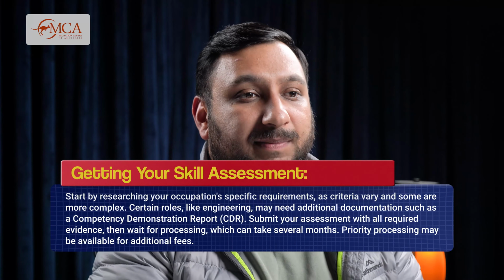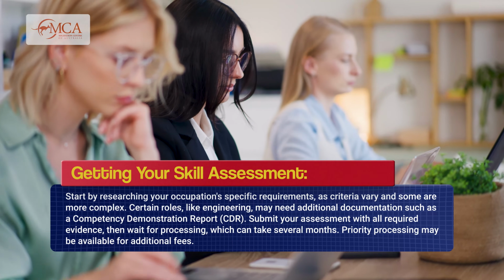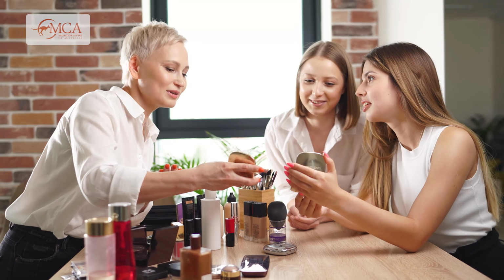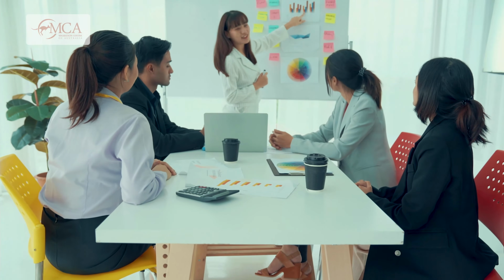Now, step-by-step process for obtaining the skill assessment. Firstly, making sure you read up on your occupation and what's required for your occupation. Each occupation has different criteria. Some are a lot more difficult than the other ones. So some of them you need to do extra work, especially for occupations related to engineering, for example, which may require a competency demonstration report, the CDR. And some occupations in the beauty industry, or project administration, require tasks to be outlined and the projects completed when you were doing the work that you're claiming. So they ask for examples.